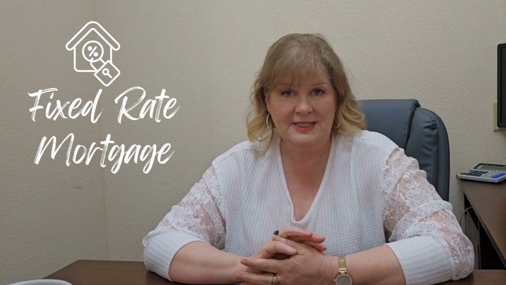Now let's talk about some of the types of mortgage interest rates. Fixed rate mortgage. With a fixed rate mortgage, the interest rate remains constant throughout the entire term of the loan. This provides borrowers with predictability and stability as their monthly payments remain unchanged on the principal, regardless of fluctuations in the broader economy. You set it and forget it, basically.